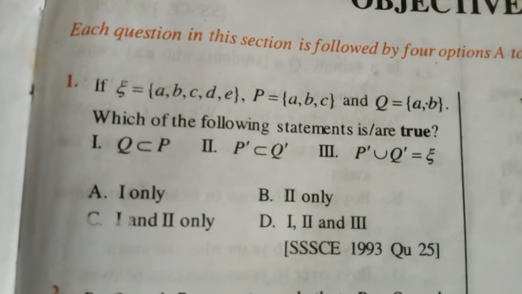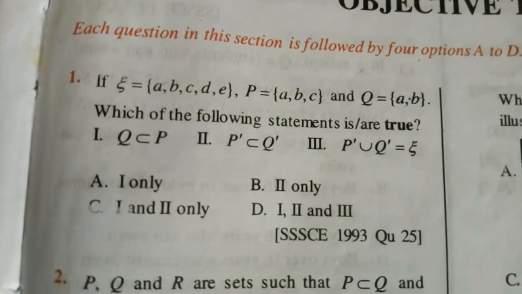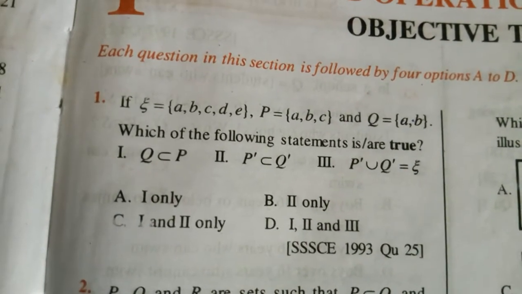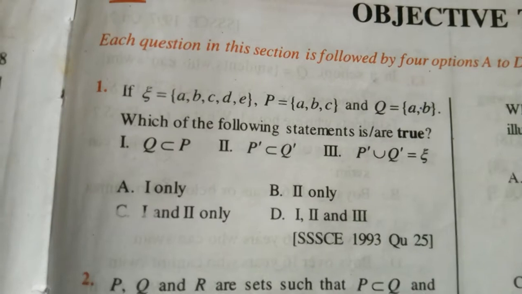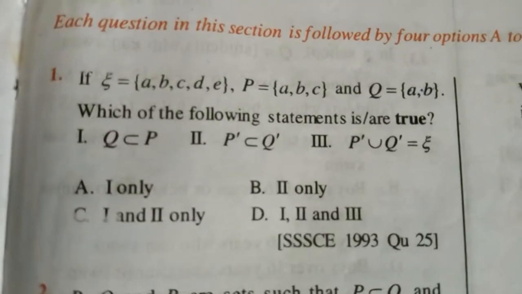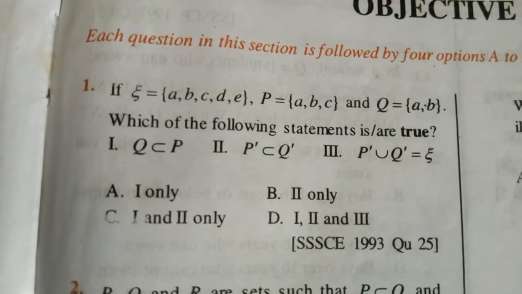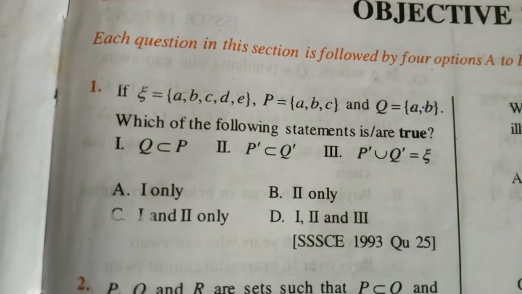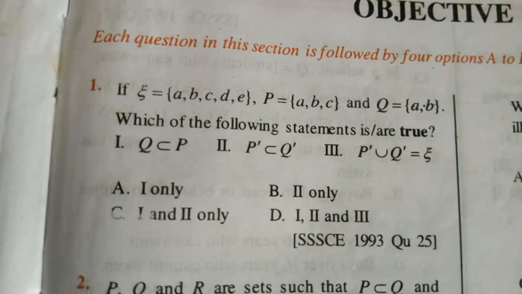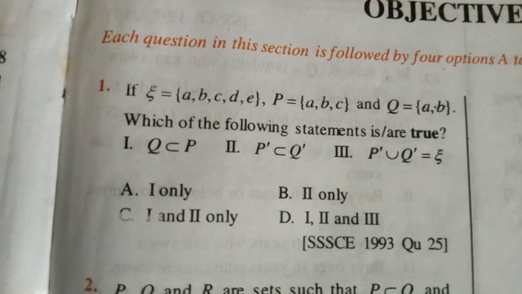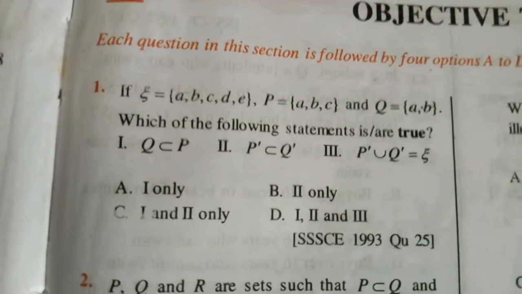By the way, this is a book from the A Plus series, so credit to Ishmael Adams for his great work. Now they say, which of the following statements is or are true? The first one is Q is a subset of P, and then P prime is a subset of Q prime, and so on and so forth.